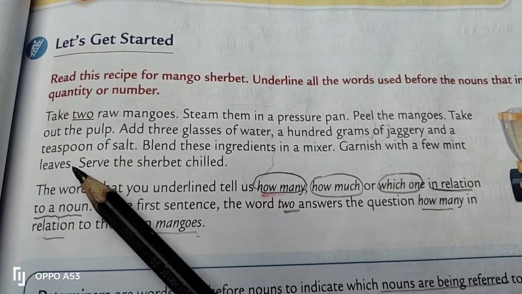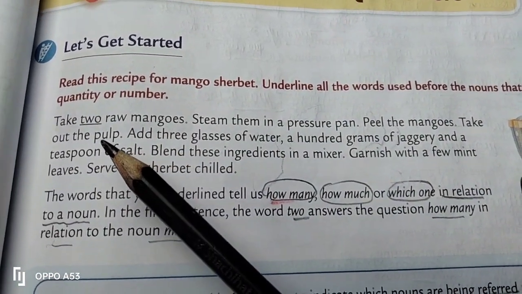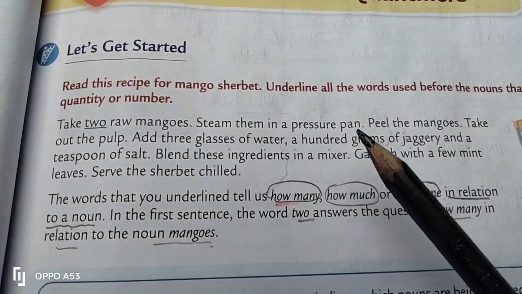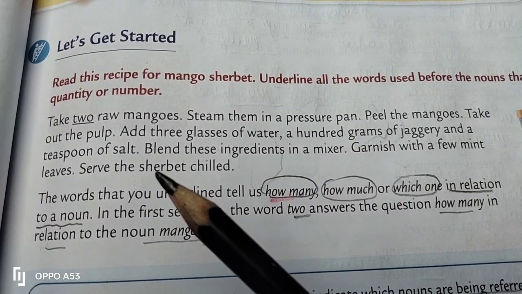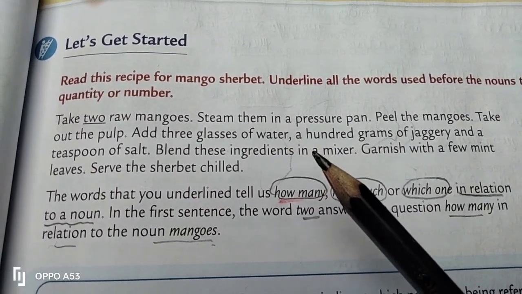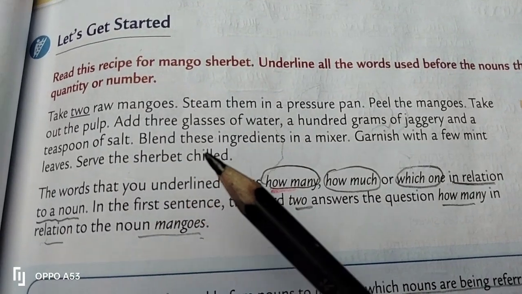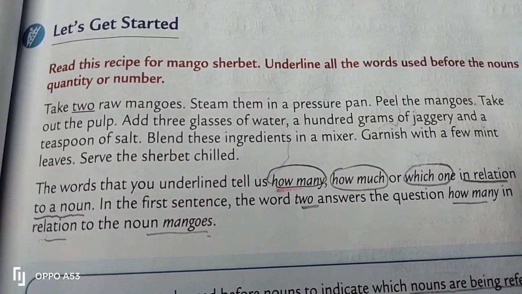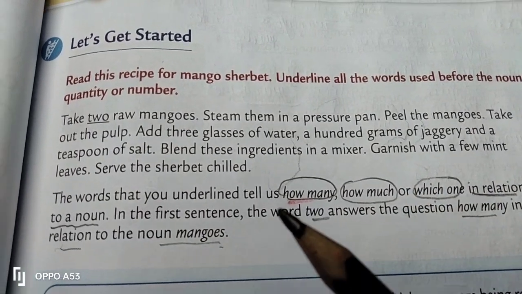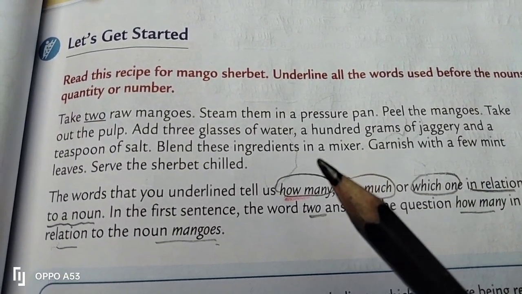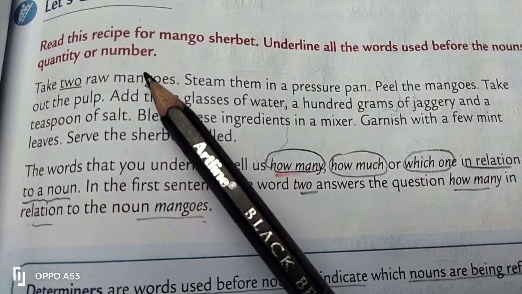So if you look at the first few lines, you will see: take 2 raw mangoes, steam them in a pressure pan, peel the mangoes, take out the pulp, and add 3 glasses of water, 100 grams of jaggery and a teaspoon of salt. Blend these ingredients in a mixer, garnish with a few mint leaves. Serve the sherbet chilled. So here you can see the words.